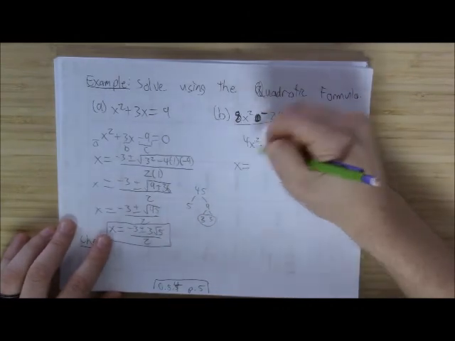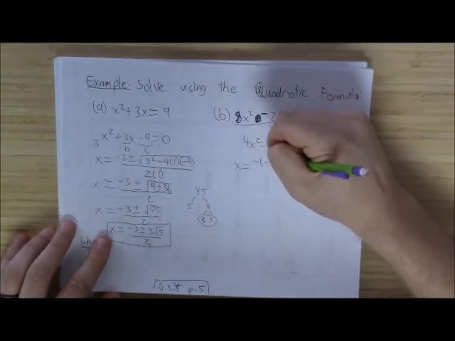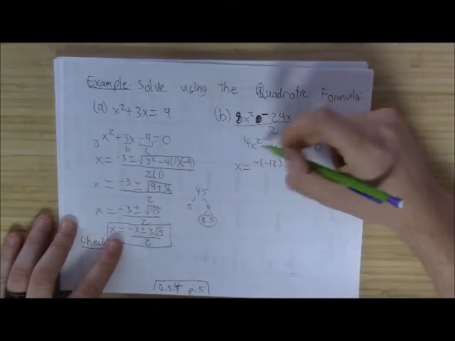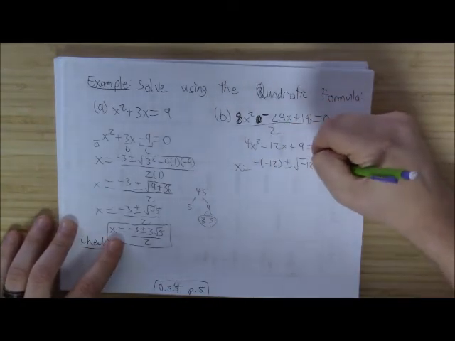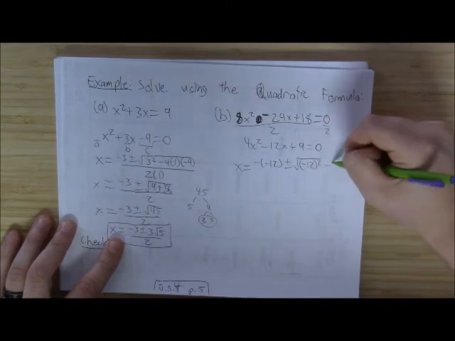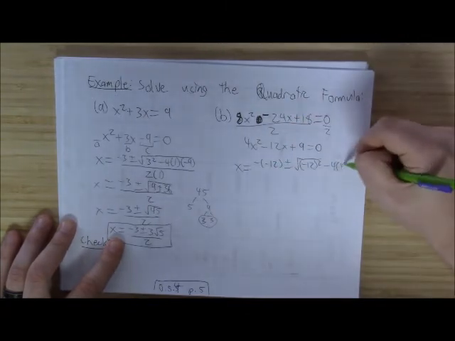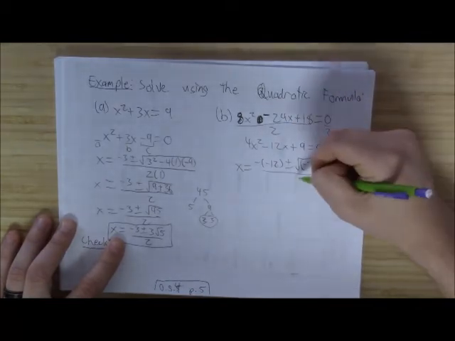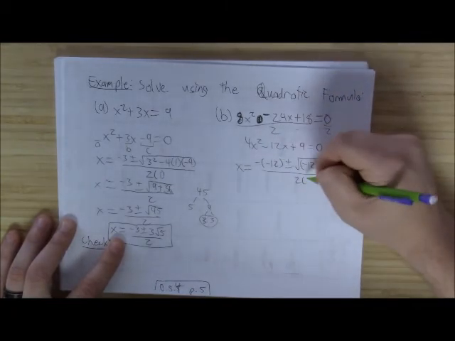So we have x equals negative b, so negative 12, plus or minus the square root of b squared, so negative 12 squared, minus 4 times a, which is 4, times c, which is 9, all over 2 times a.